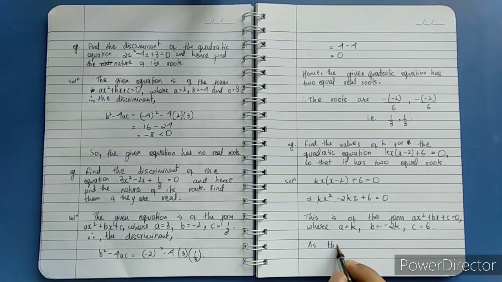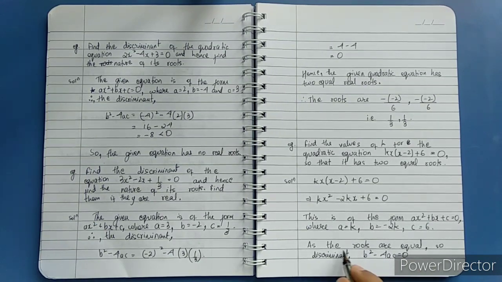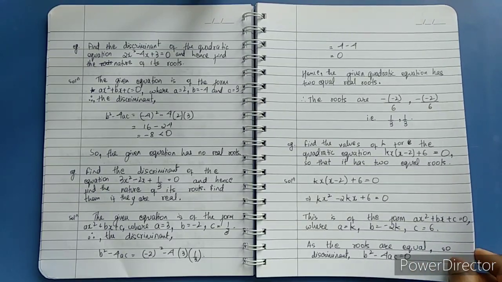As the roots are equal, which is given in the question that it has two equal roots, the discriminant b square minus 4ac will be equal to 0, because in case of equal roots the discriminant is equal to 0.